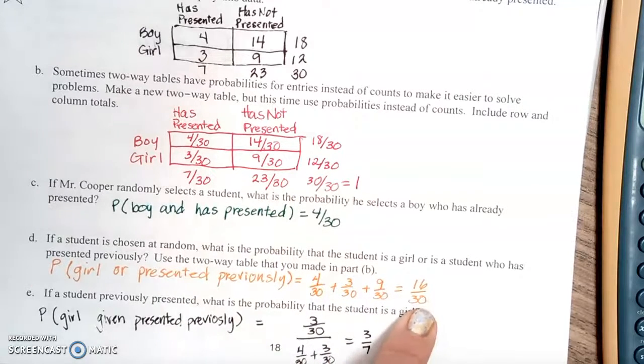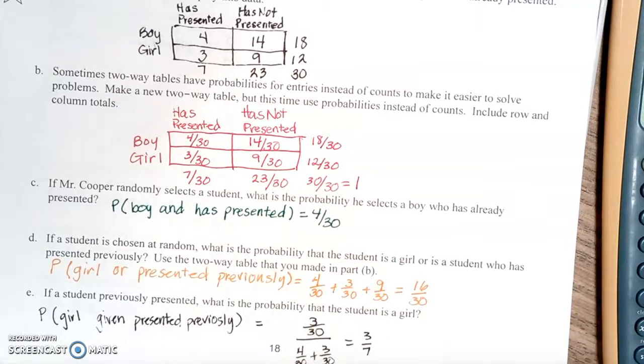So it's 16. When you go to add them, you need to have a common denominator. So if they're all 30, you're good to go. So you can just add straight across. Any questions on D as in dog?